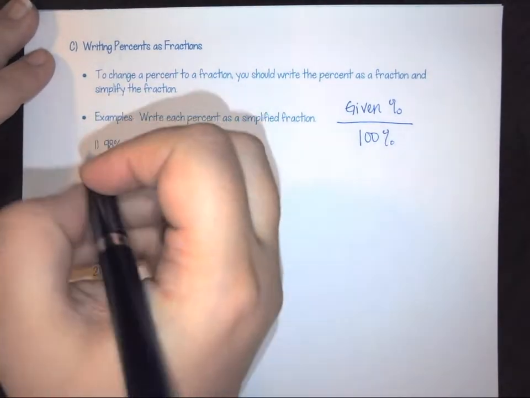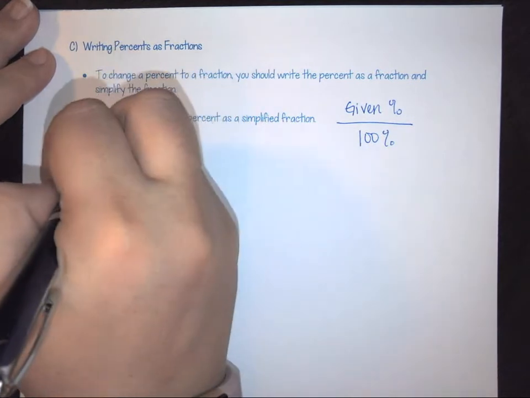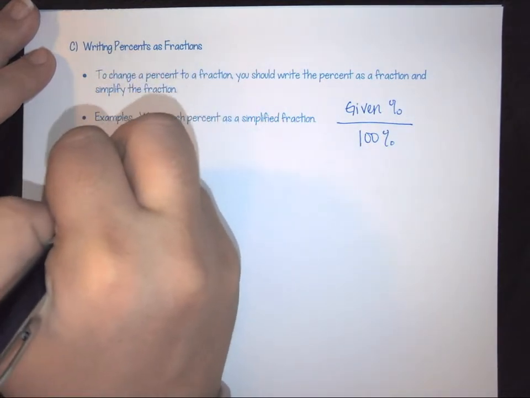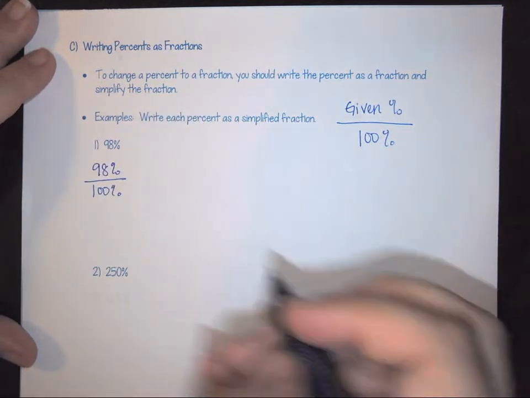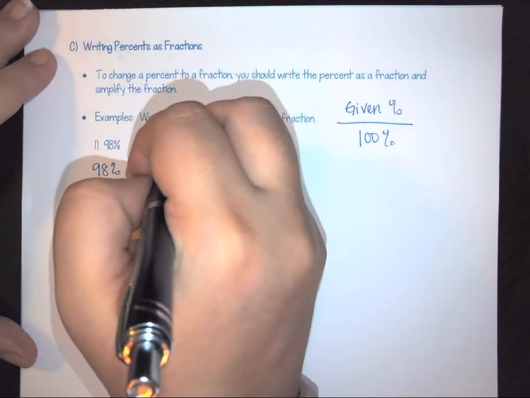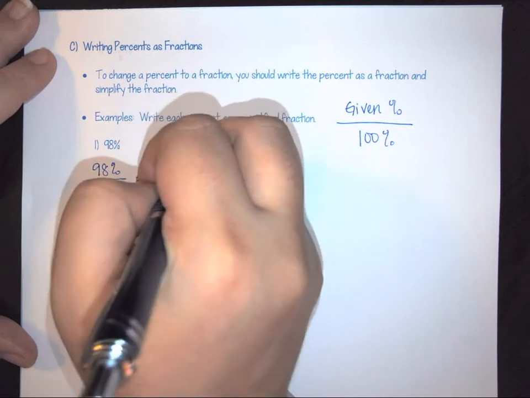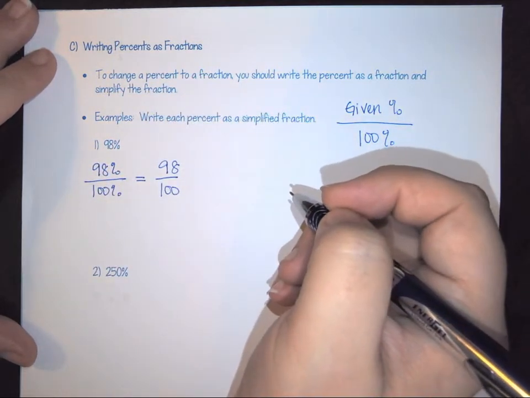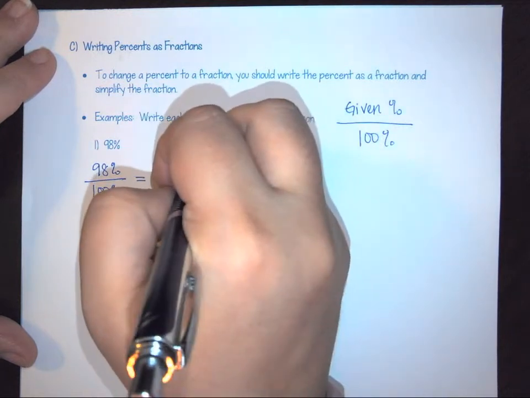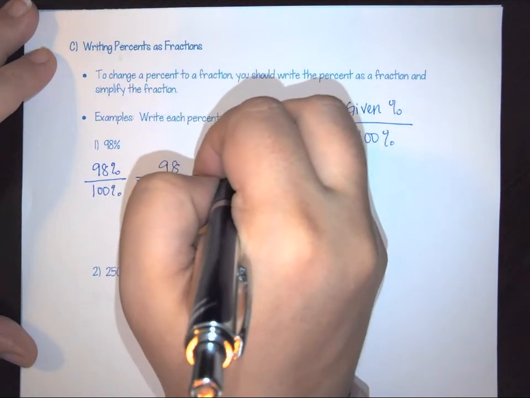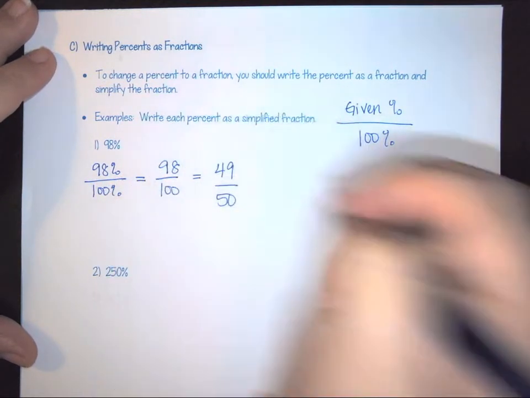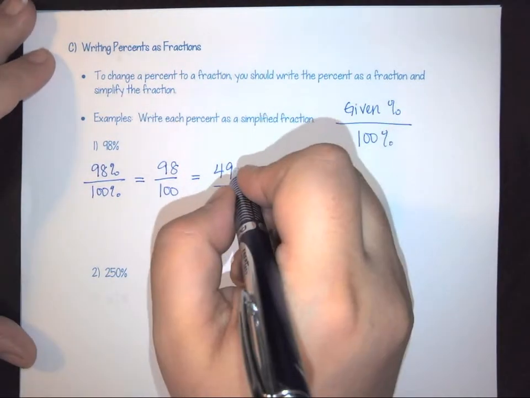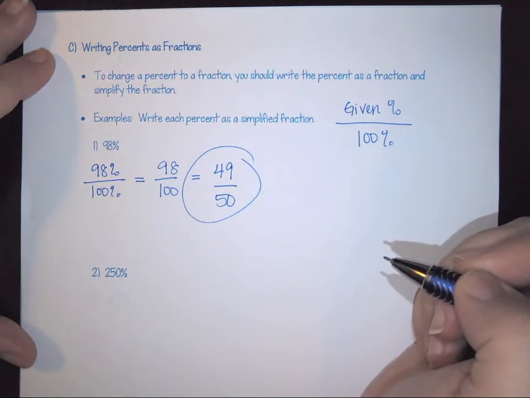So here we're going to have 98% over 100%. So this is going to simply become the fraction 98 over 100, and we want to reduce. So the first thing we can do is divide them both in half. We end up getting 49 over 50, and that is our reduced fraction. So this would be your answer.